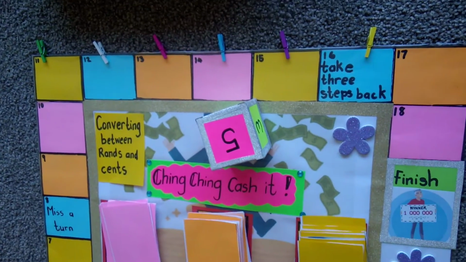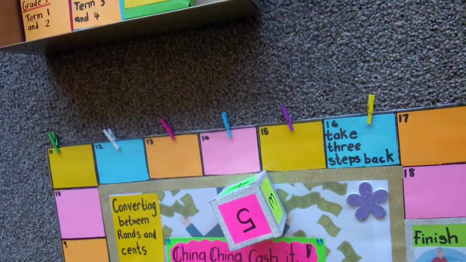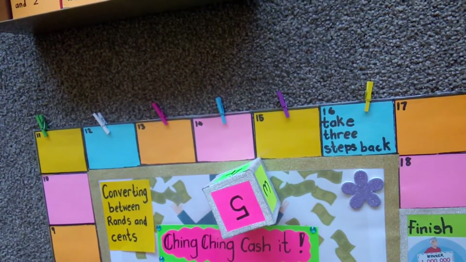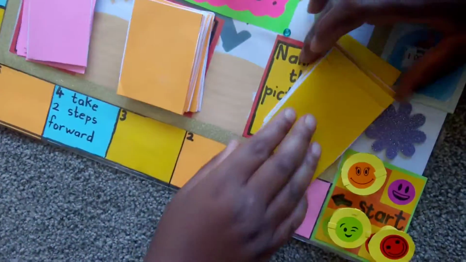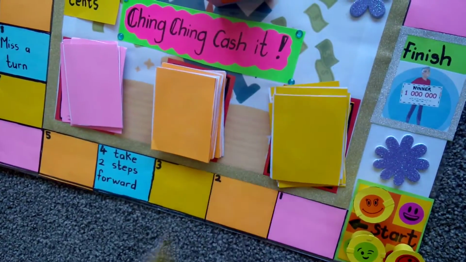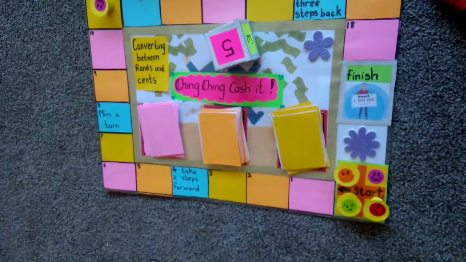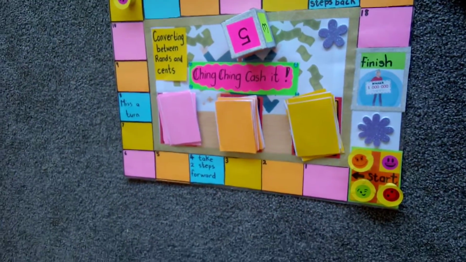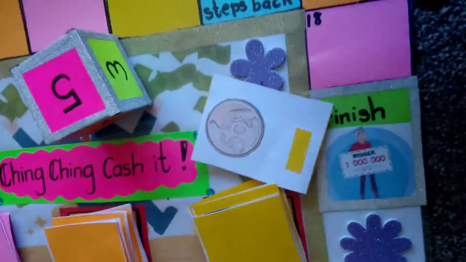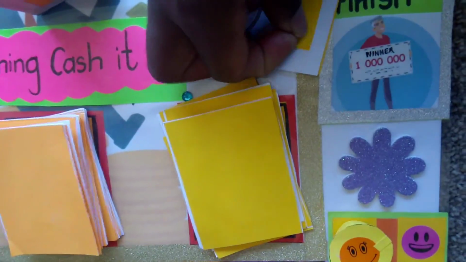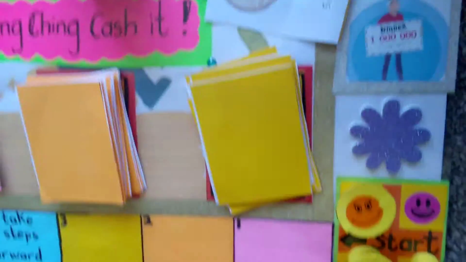And you land on 5. So you take your position and you move 5 up. 2, 3, 4, 5. Yellow. So the yellow one was our name the picture. You grab the card, you read the instruction. There's a picture. So what is the answer? 5 cents. Okay, they mentioned 5 cents and there's a place to show you a sticker. You pull off the sticker and you check if your answer is correct, which is 5 cents.